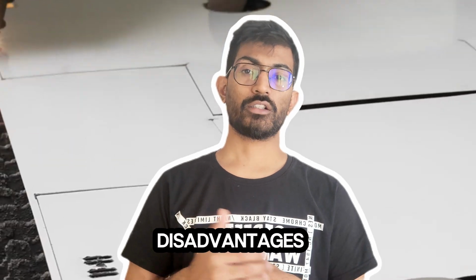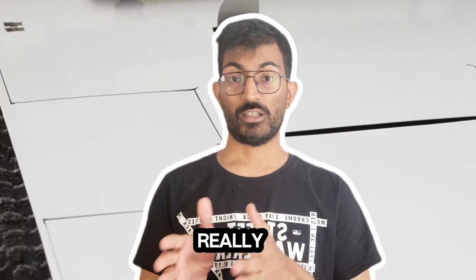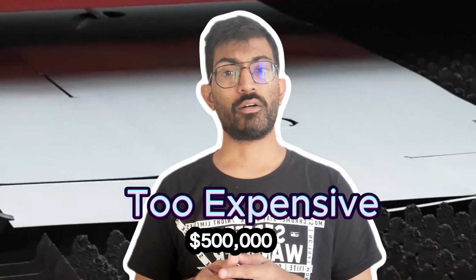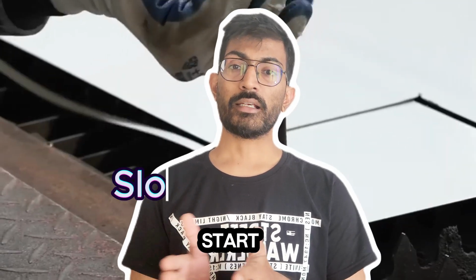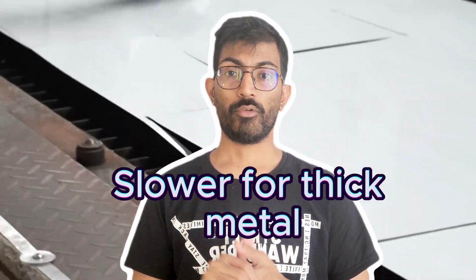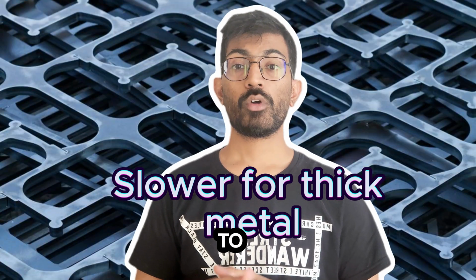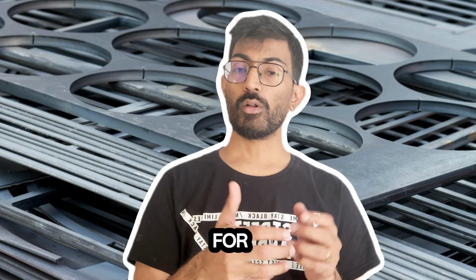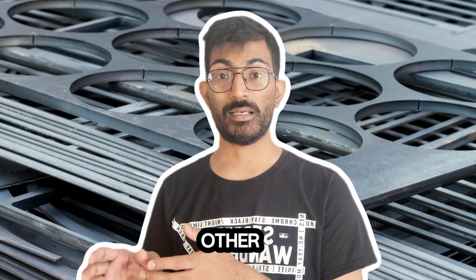Now, what are the disadvantages of laser? Laser cutters are really expensive. For example, if you get a good brand, you'll get it for around $500,000. Another disadvantage of this method is that when you go thicker, it starts getting slow. After a certain point, for example, it can only cut up to 40 mil mildly with the latest technology that is available right now in the market. Also, you cannot cut too thick stainless steel. So for all those cases, you will require other methods like waterjet cutting and plasma if you are cutting thick steel.